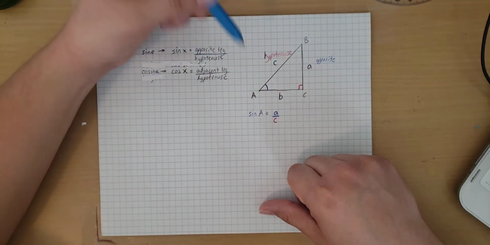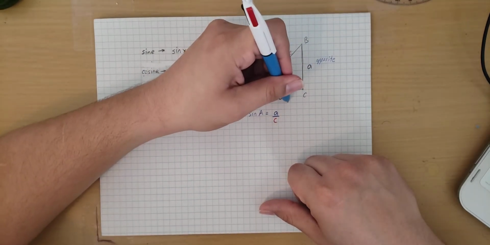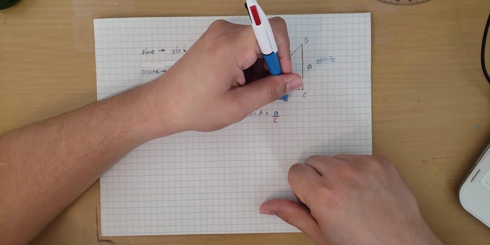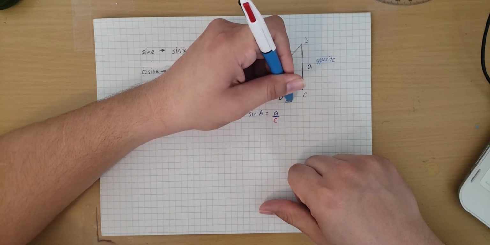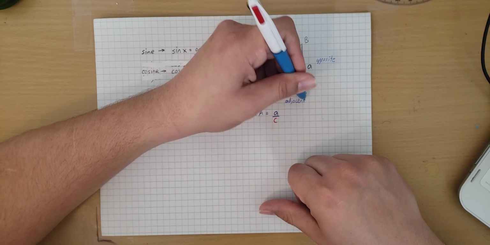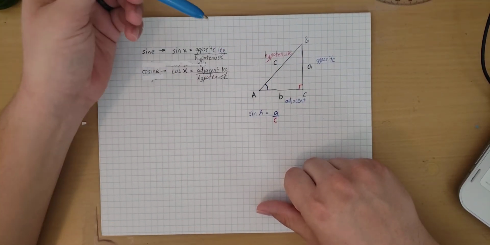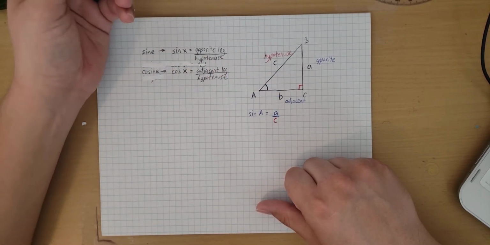So you notice the color coding. Angle A is represented with the blue. And later on we will represent angle B with green. Remember, another way to think about adjacent is next to.